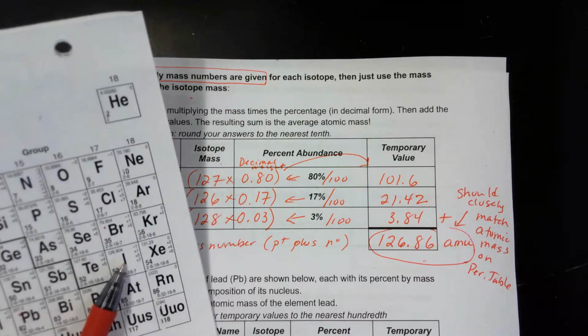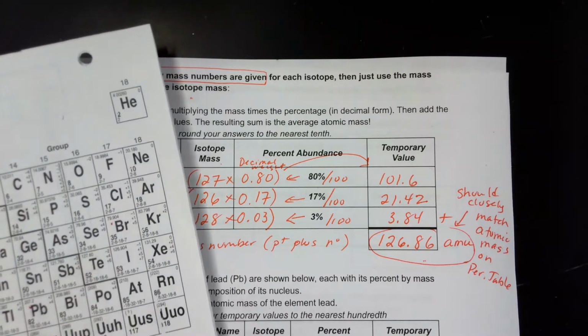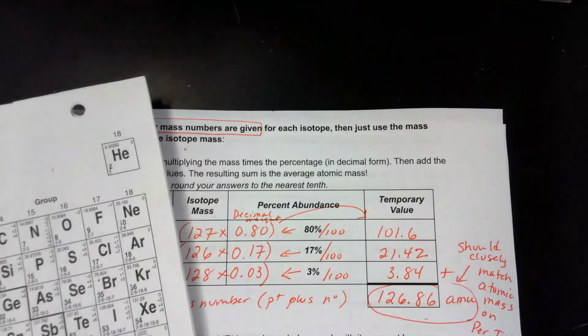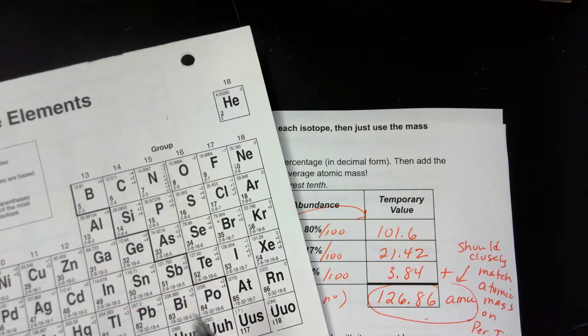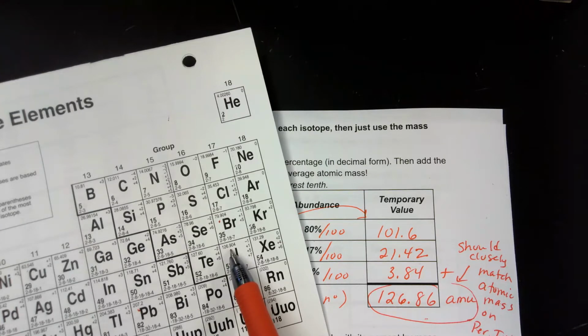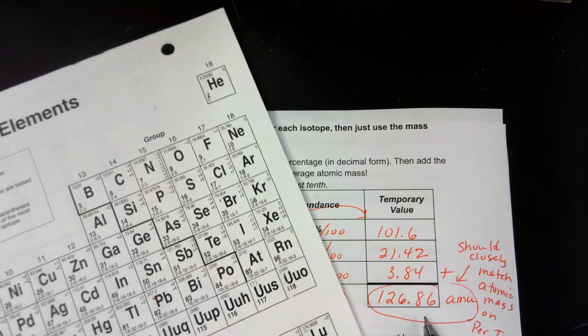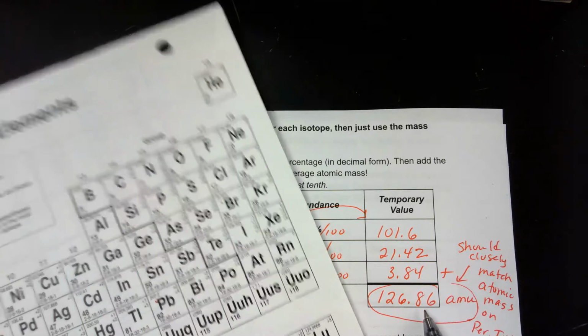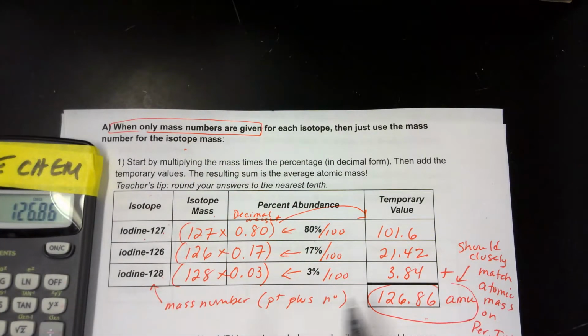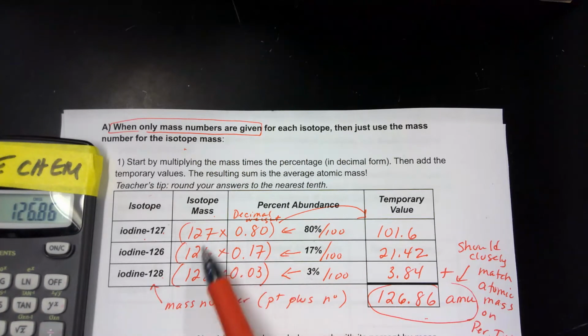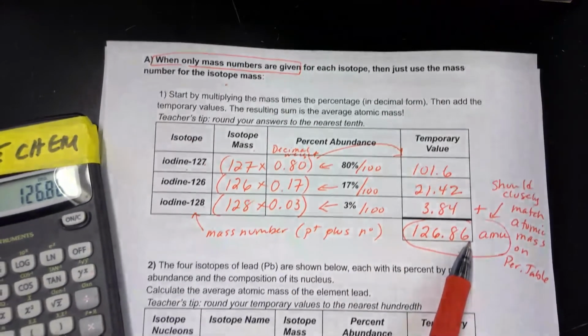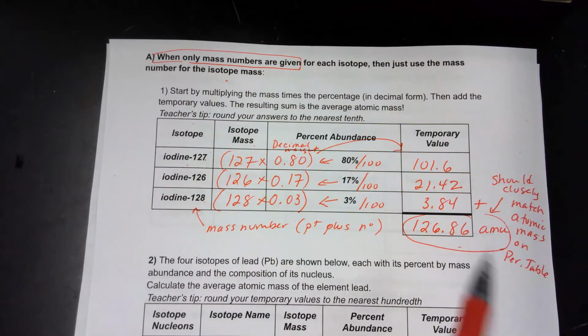So when we find iodine on the periodic table, we look at the mass number, or the atomic mass. Let me get that focused a little better. And we see here that it is 126.904. Very close to this number. Why is it not exact? It is very likely that these percentages are not perfectly 80% or 17% or 3%. These are probably rounded numbers, and we certainly knew that these were rounded numbers. So these problems are really wonderful because you can check your work on the periodic table.